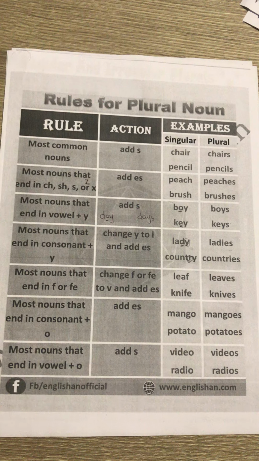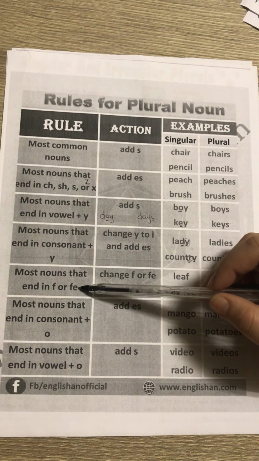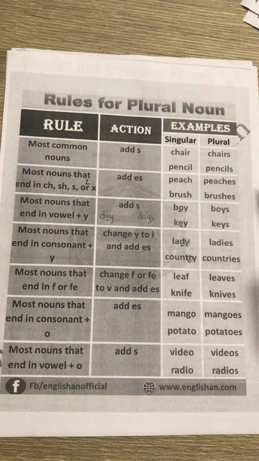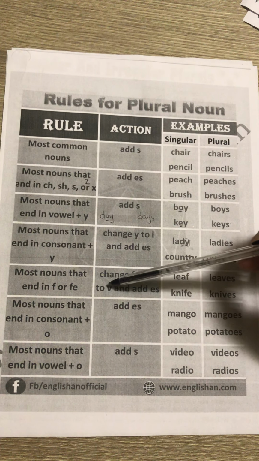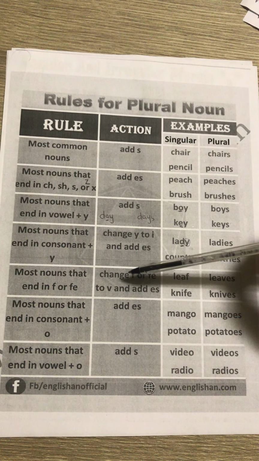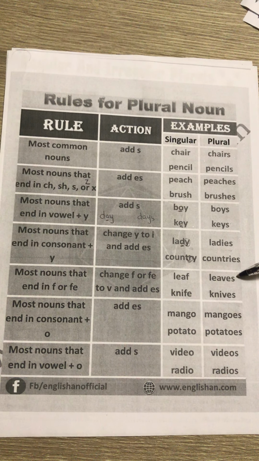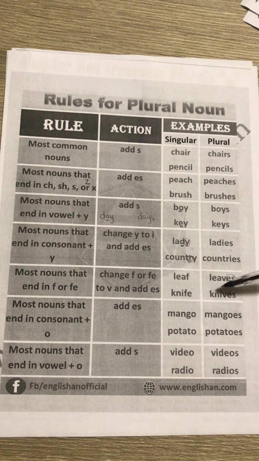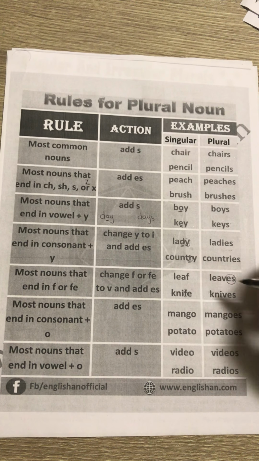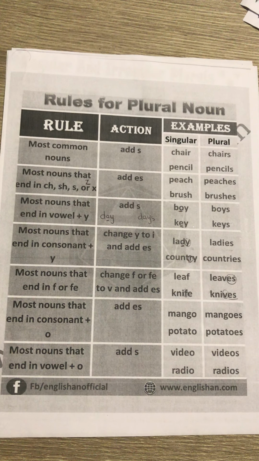All right. Next one. Most nouns that end in f or f-e. You guys were pretty good with this one. You caught this one on very quickly, so I'm not worried about this step. You change the f or the f-e to v and add s. So that f becomes a v. Leaf, leaves. Remember the s should follow the v. So leaf, leaves. Knife, knives. The f becomes a v and you add the s. Leaf, leaves. Knife, knives.